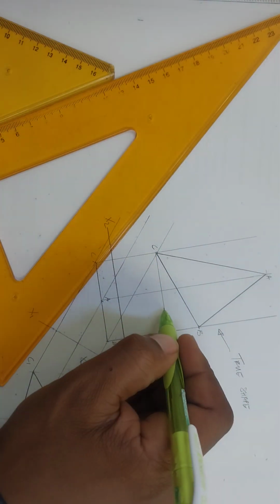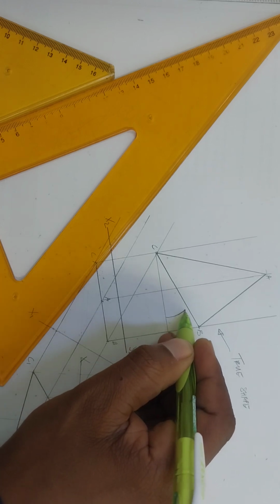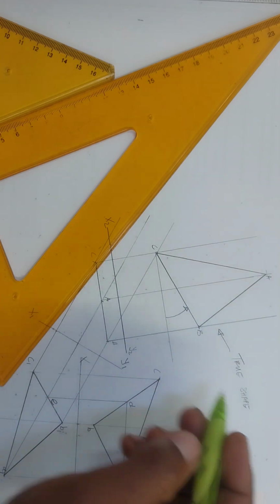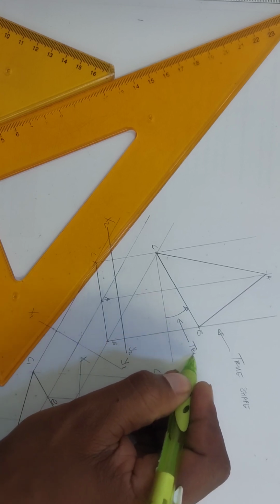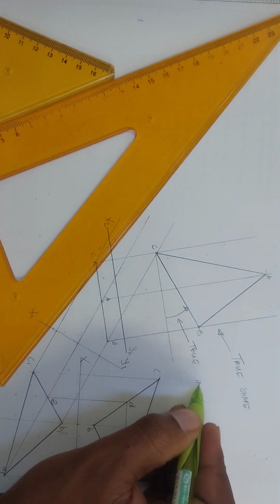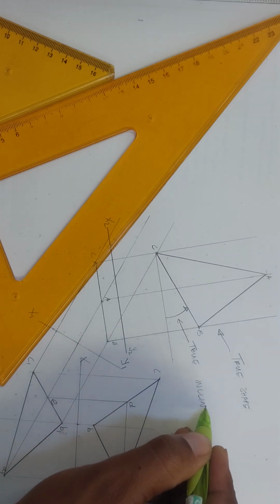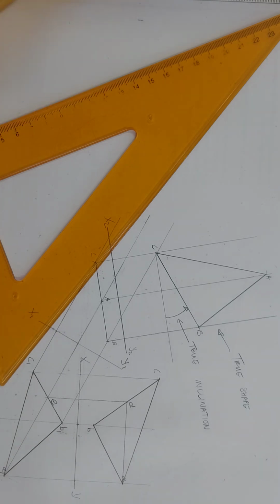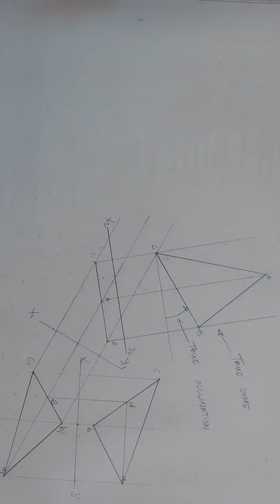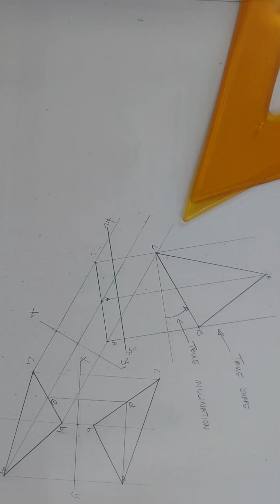Then the angle that you're going to measure here, this angle here will be your true inclination of this shape here. But once we've done this, we are not done yet.